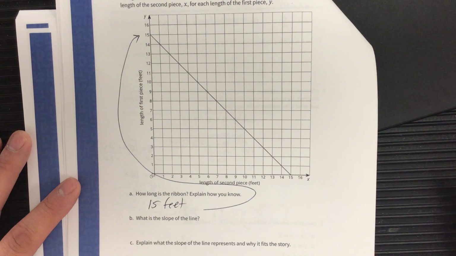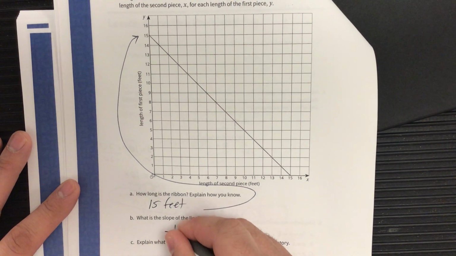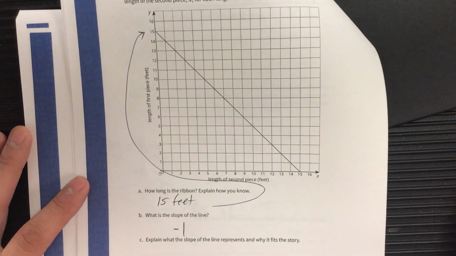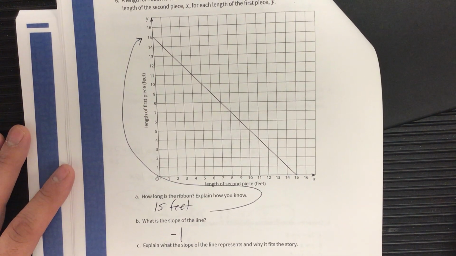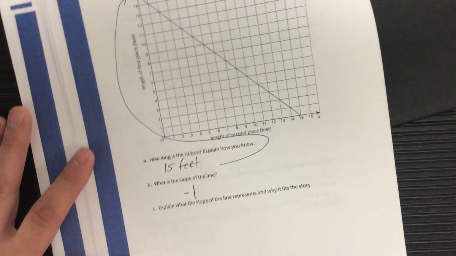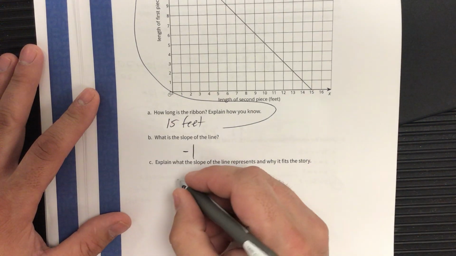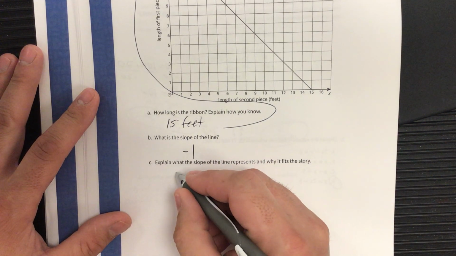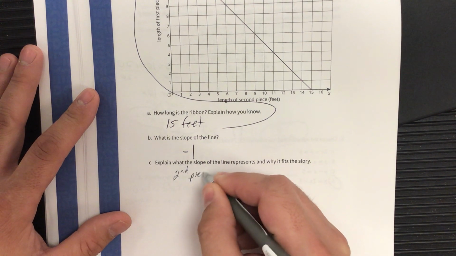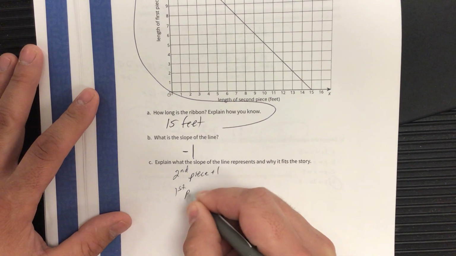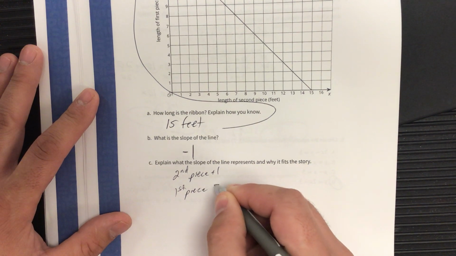15 and 0. What's the slope of the line? Veronica? Negative 1. Good job, Jessa. Explain what the slope means. For every length of the second piece that you add on, you take away 1 foot of the first. Yeah, so if the second piece gets 1 foot added, the first piece would get 1 foot shorter.